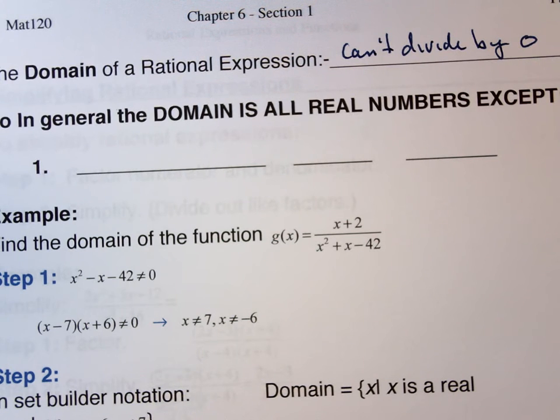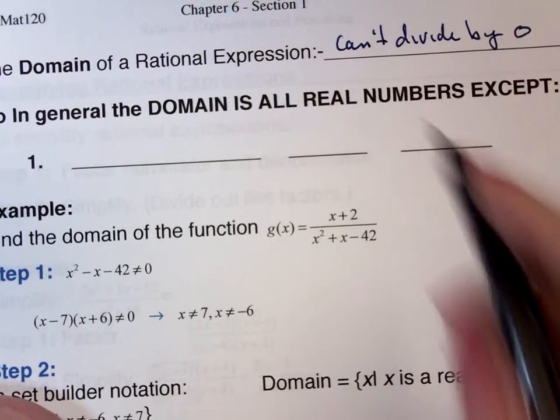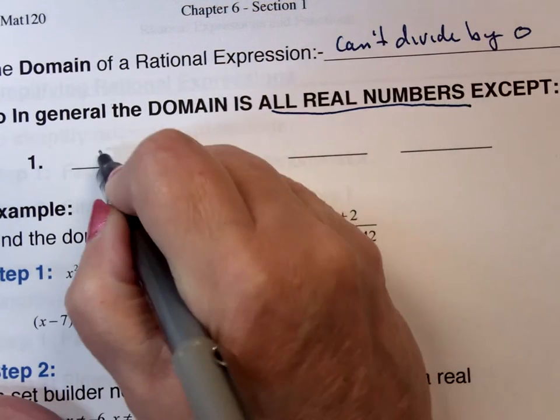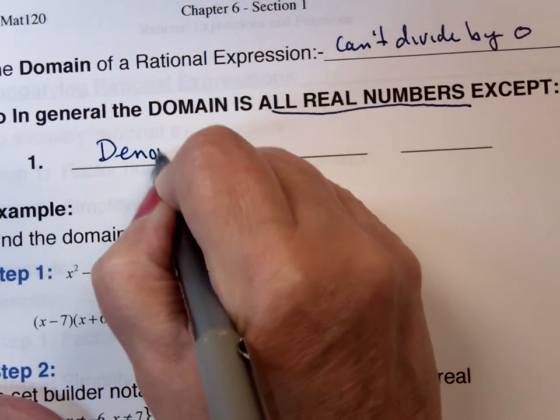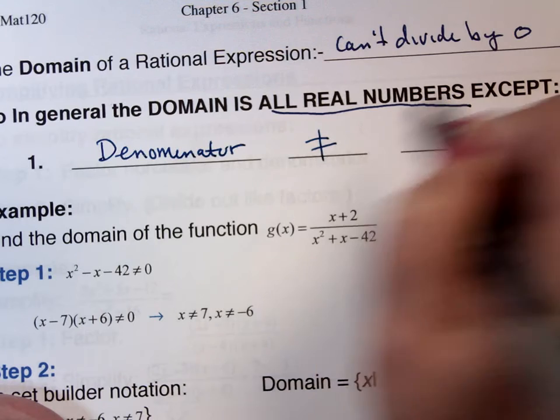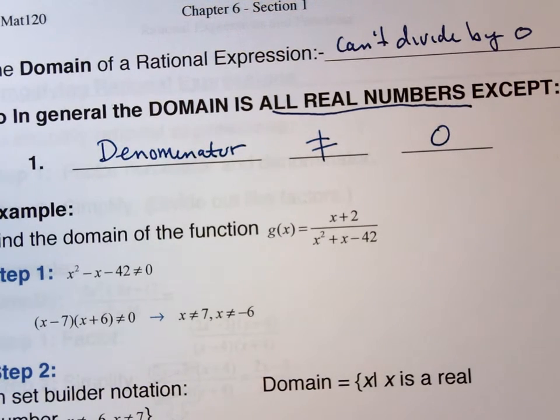So the domain is all real numbers except where the denominator equals 0. That goes along with the worksheet you've been working on, the after-test review: we know the denominator can't be 0.